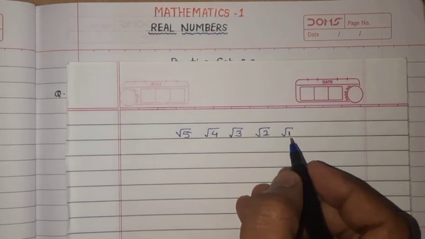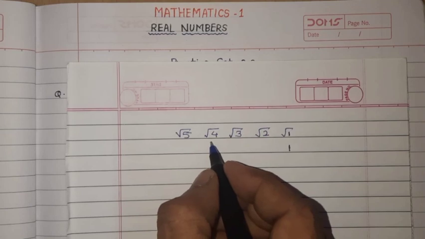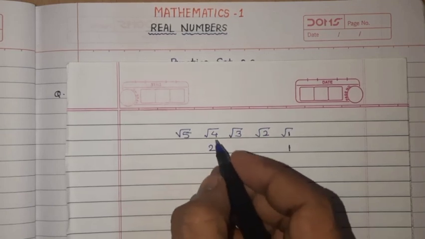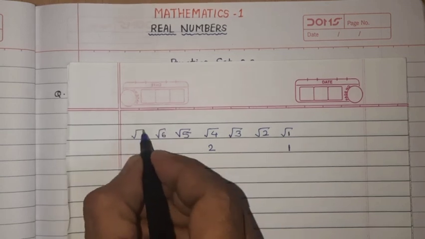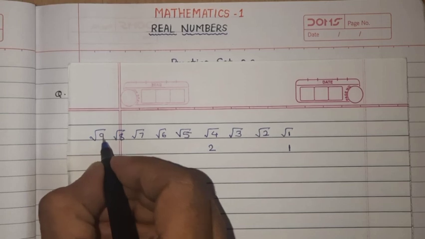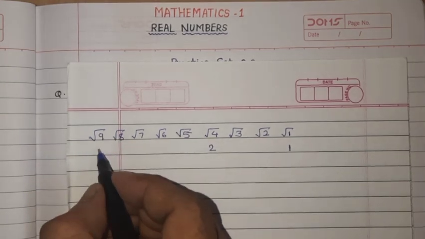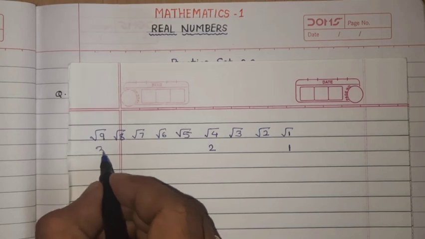Now the square root of 1 is 1. Then the square root of 4 is 2. And then here it is root 6, root 7, root 8 and root 9. The square root of 9 is 3.